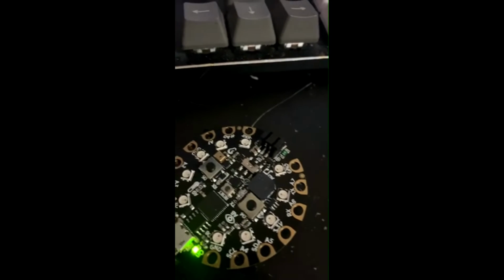That's the third light. That's the second light. That's the first light. And that's the fourth light. And then the code's completed.